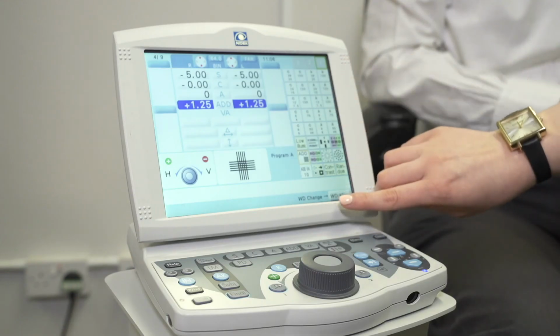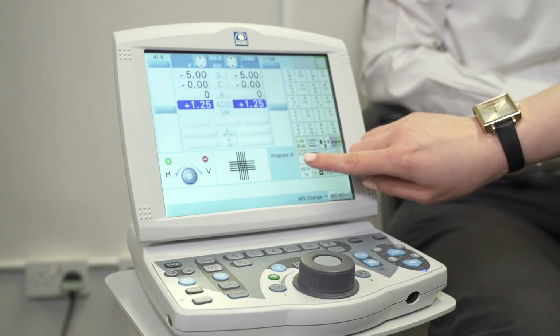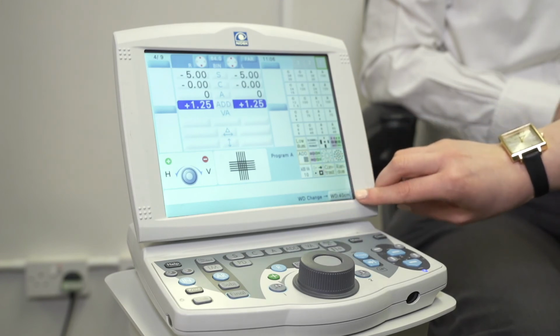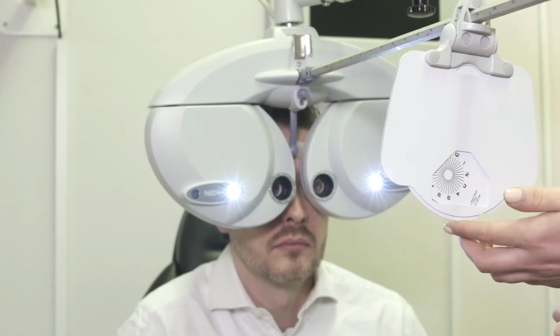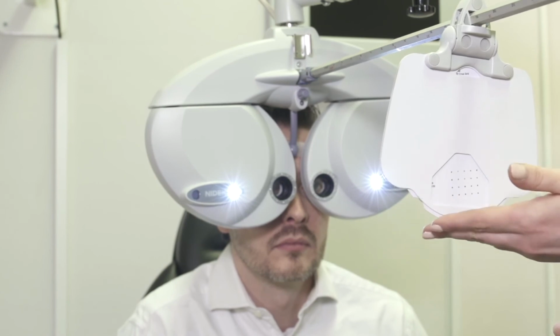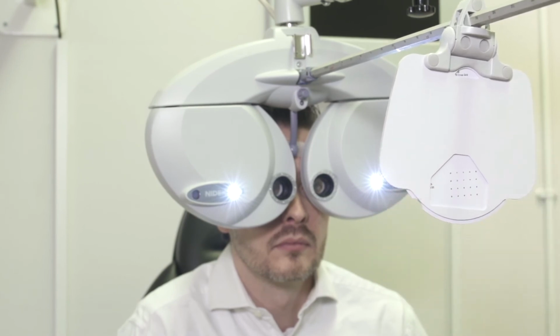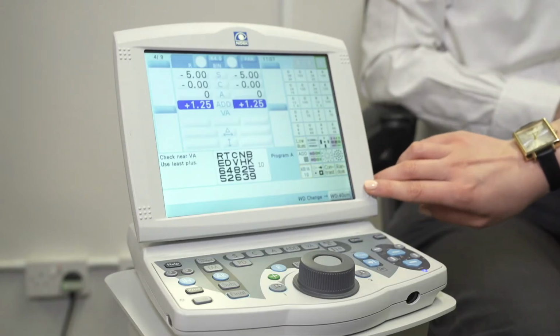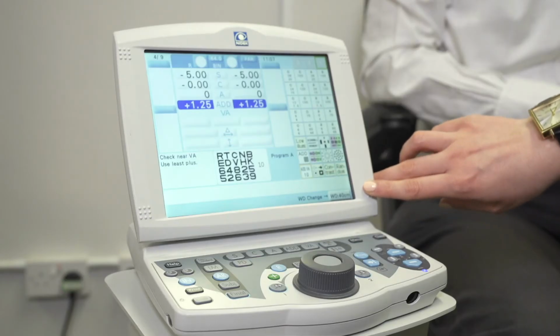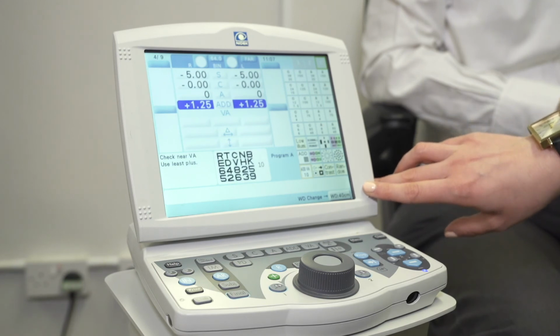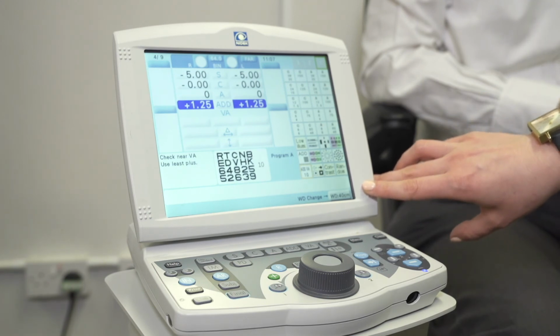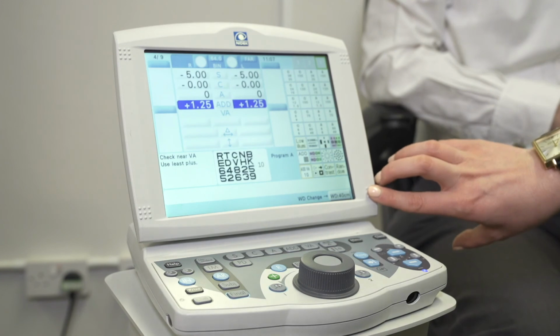On the touchscreen panel here, we also have 2 reading options. Pressing the first option here, this is our reading grid. And if we spin the wheel around until the patient can see the grid as well, we're asking them to compare whether the lines are clearer horizontally or vertically, making the adjustments as recommended on the screen here. The second reading option is our N10 reading option, and this just checks that the patient's able to see with their final reading prescription comfortably at a visual acuity of N10.